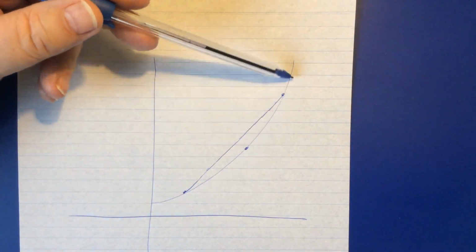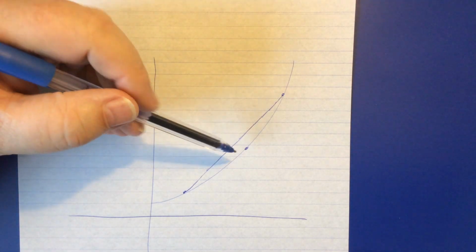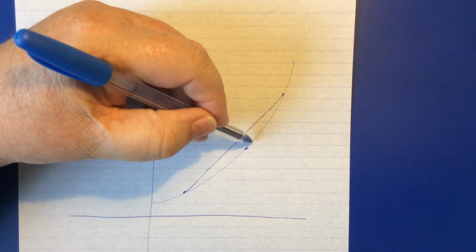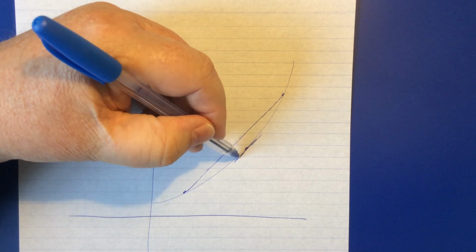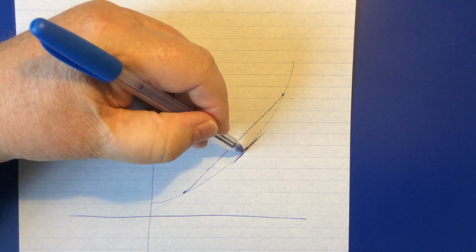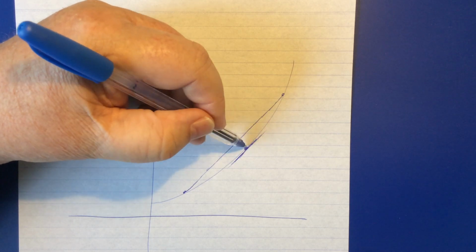Now, let's just imagine that you have a curve on a Cartesian plane, and you're interested in the gradient of this curve at this point. So the gradient would be the slope of a tangent just touching the curve at this point.